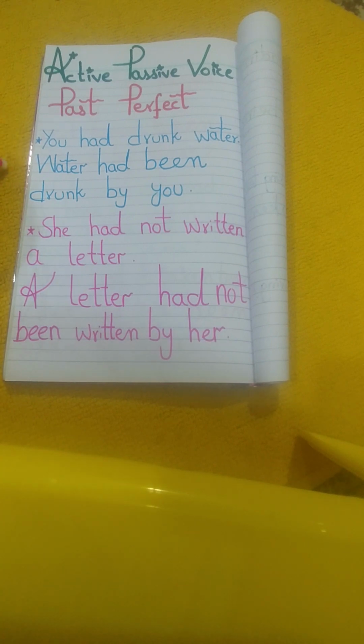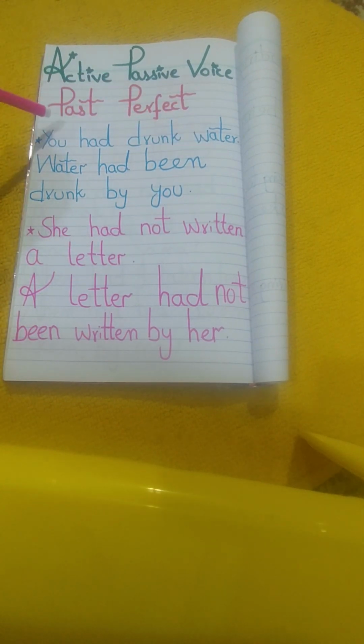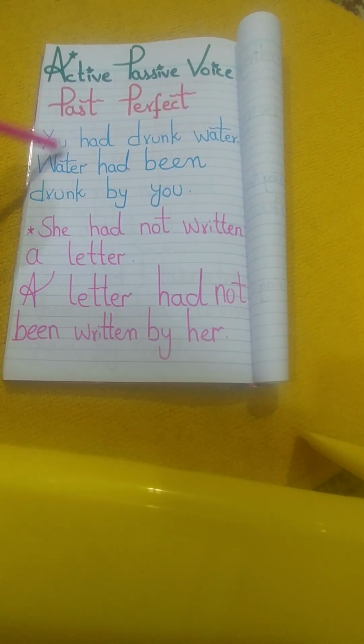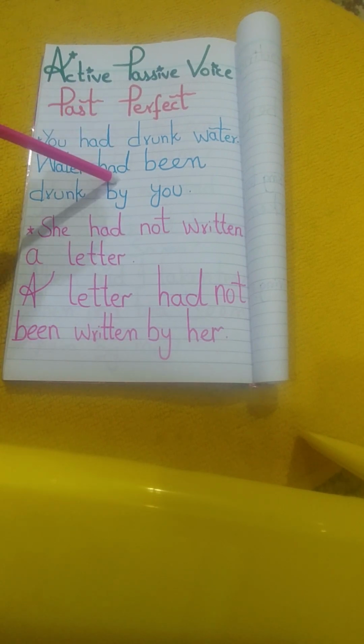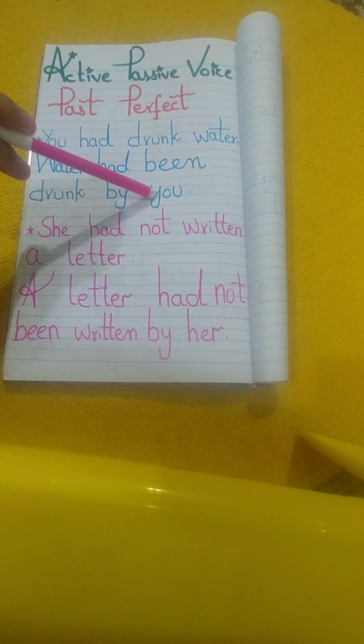Okay. So now I will show you some examples of past perfect tense passive voice. First, an example from an affirmative or positive sentence, okay? You had drunk water. Look, you is our subject. Had is helping verb, drunk is the third form of the verb. Drink, drank, drunk. Water is object. As I told you, subject will take the place of object and object will come in the place of subject, okay? We use had been as helping verb. In passive voice, we will use the third form of the verb, okay? So how will we convert this? You had drunk water. Water had been drunk by you. Alright?